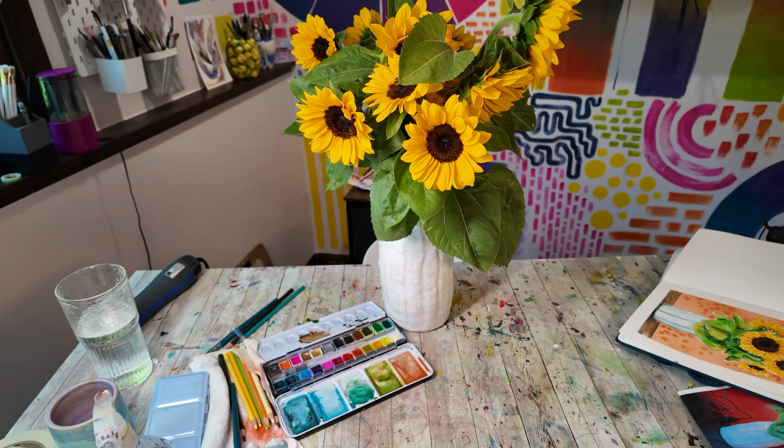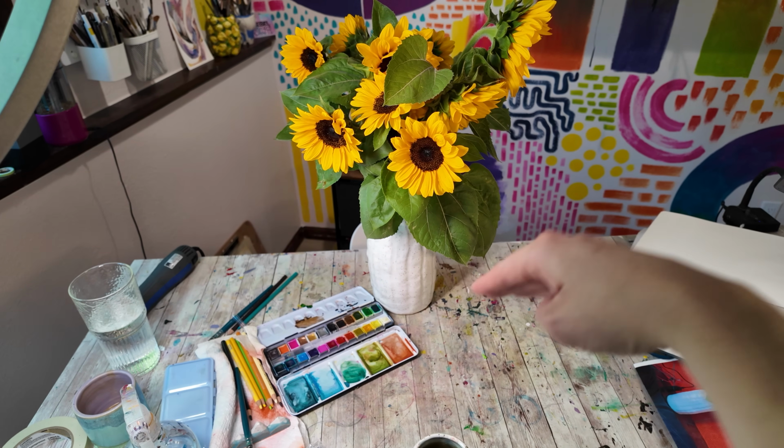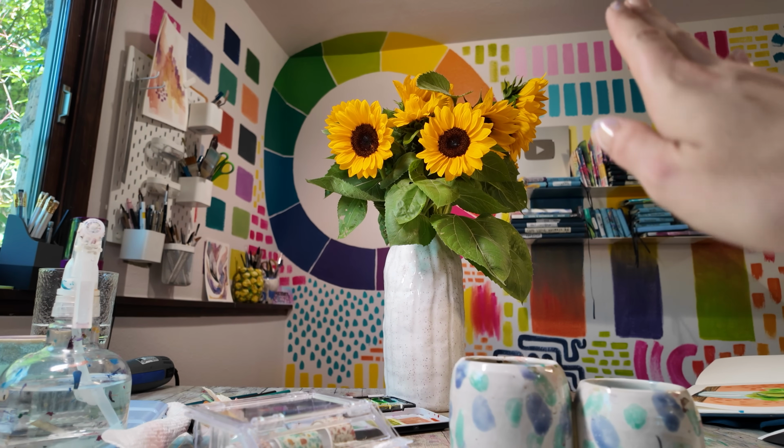If I go from way above, do you see how that changes the perspective of the vase to the flowers if it's above or below the actual middle line? And what that does is introduce us having to figure out a bit of perspective, which could complicate things. If you're up for a challenge, go for it.